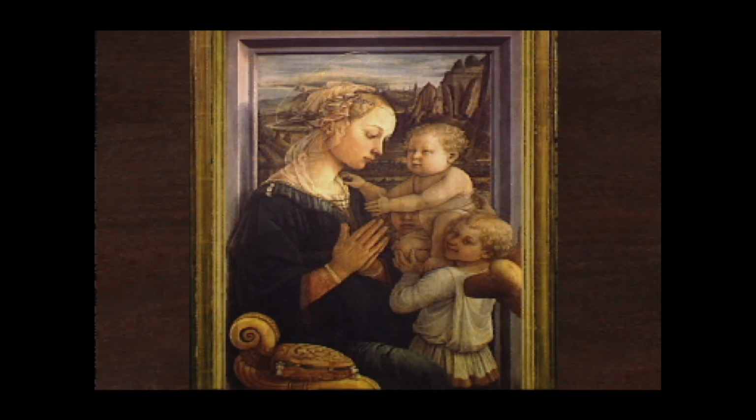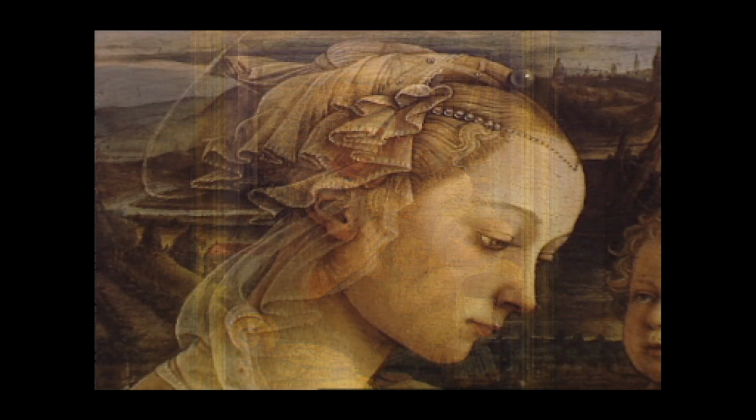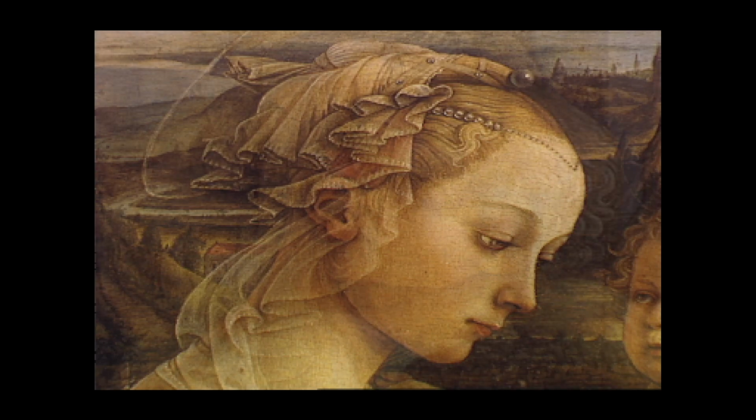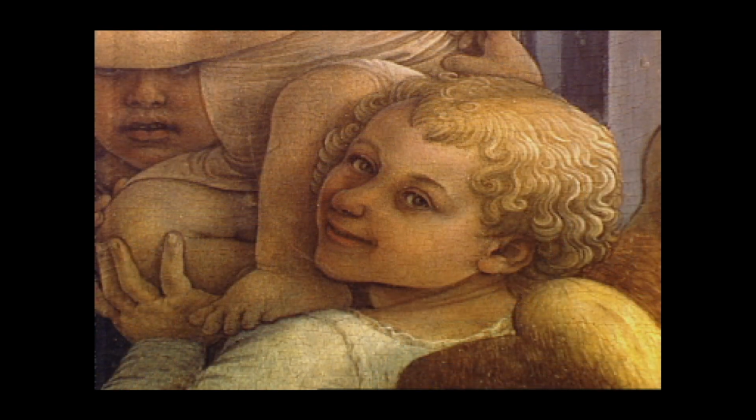As a boy of 8, Filippo Lippi had been sent to the monastery of the Carmine, but his love for pretty women and admiration for the frescoes which Masaccio was painting there made him abandon his vocation, and he became a painter. In 1455, he painted this lovely portrait of the Madonna with Child and angels, perhaps one of the most famous works of the early Renaissance.